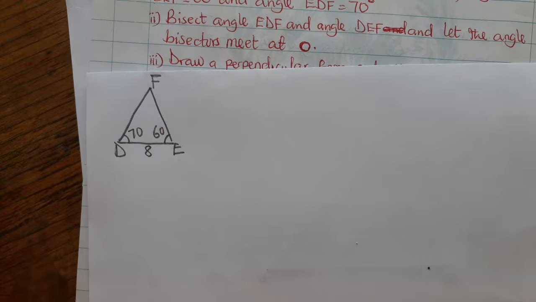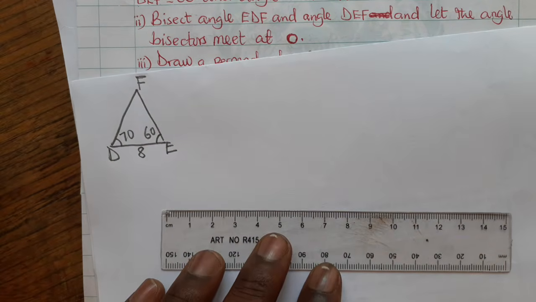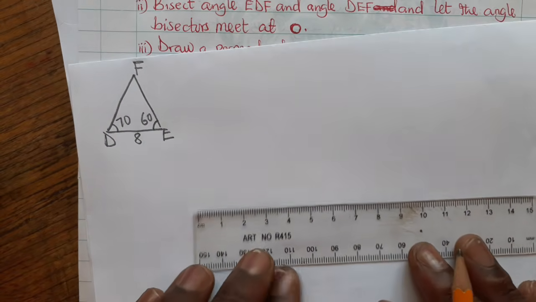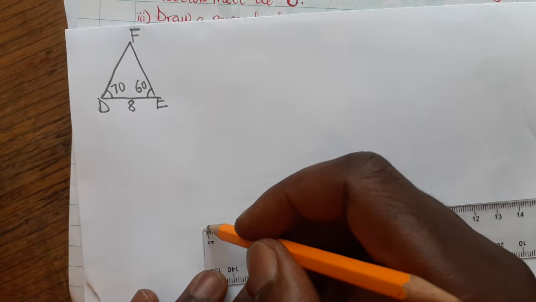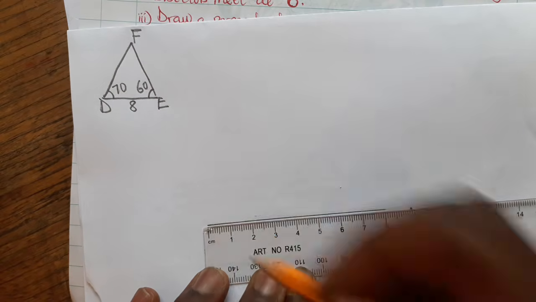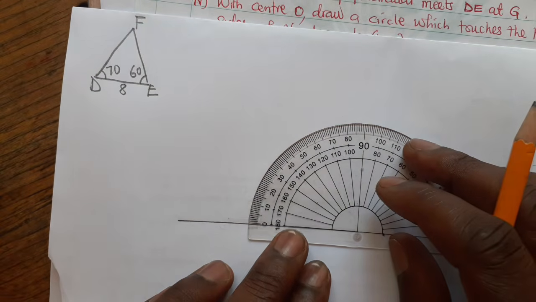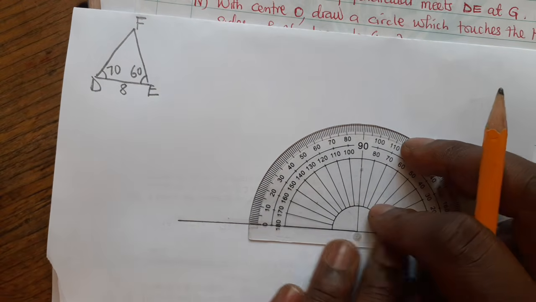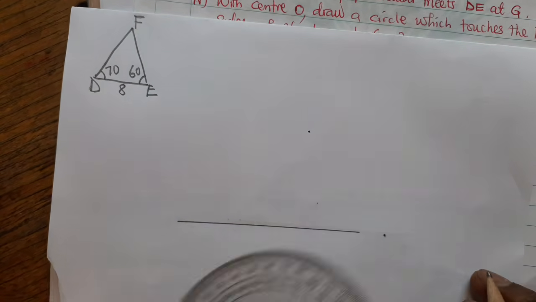And once we have been given this, it's very easy to construct the triangle. So we start, okay? Let's follow the sketch. We start with, so this is going to be what? 8. Okay? Then once we have done this, all we have been given are angles, isn't it? So this angle here is 60. So I'll come and measure this angle. So we are starting from 0 up to 60. 60 is this point here. I hope you have seen it.